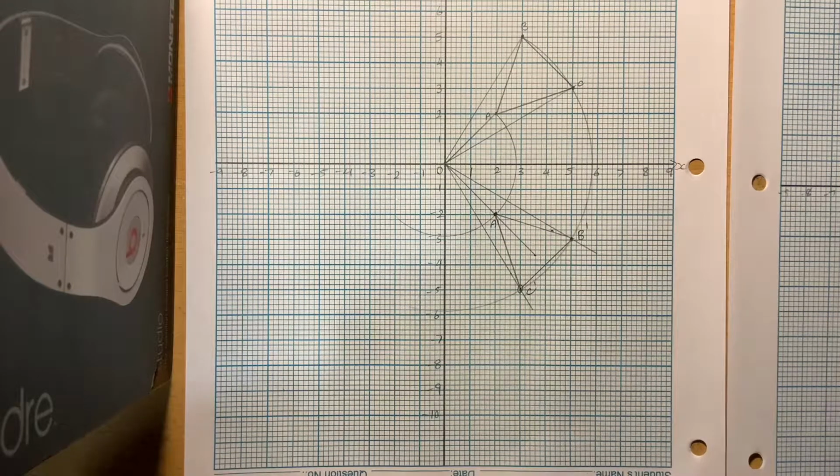Hi everyone, and welcome to the second part of our rotations video. So in this video, we'll be looking at how we can find the center of the rotation when given the object and the image in your rotation.